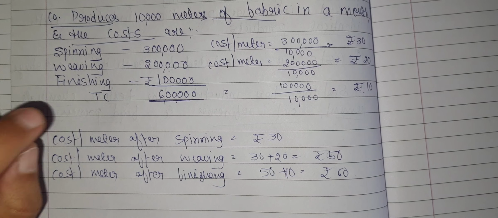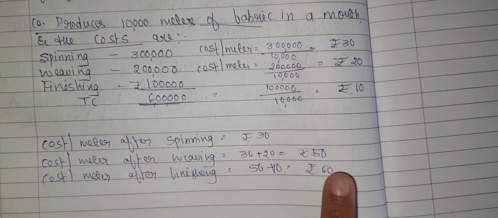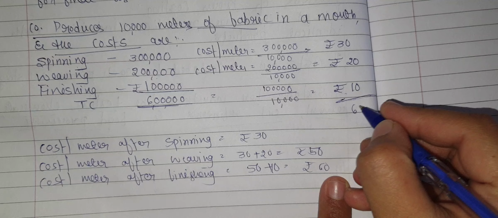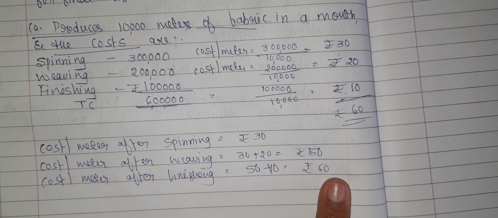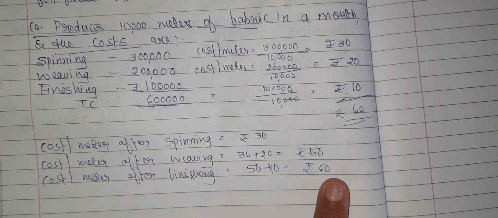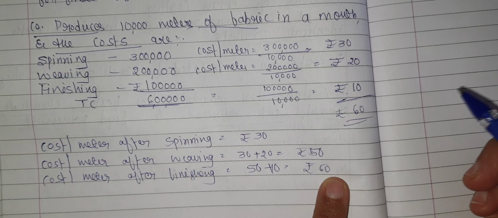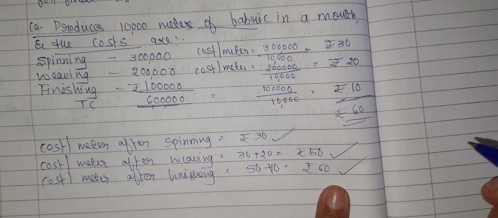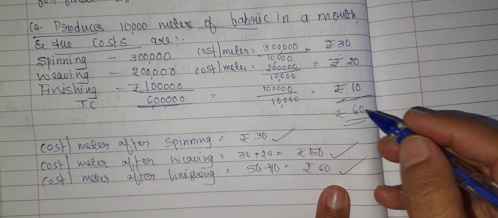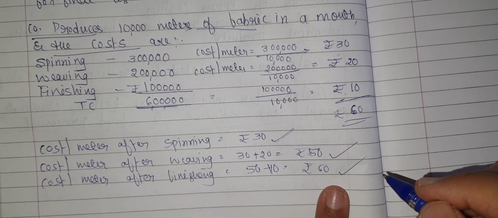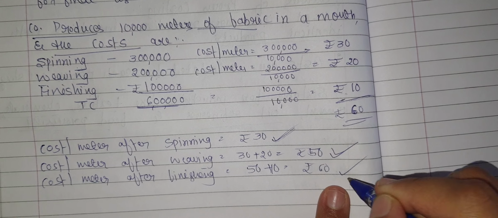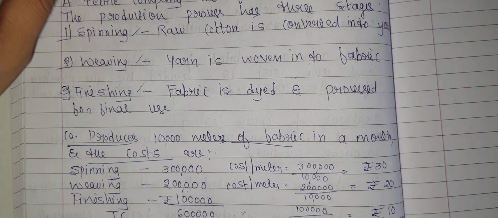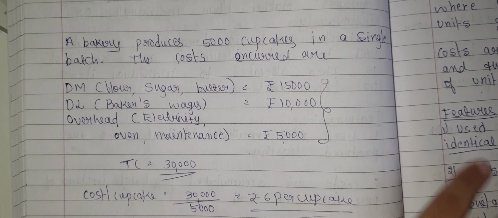So what is the final cost per meter of fabric? It is rupees 60, that is 30 plus 20, 50 plus 10, rupees 60. Clear? At different stages it was rupees 30, 50 and 60, but the final cost per meter of fabric is rupees 60. I hope this example is clear to you all. So this is about process costing.